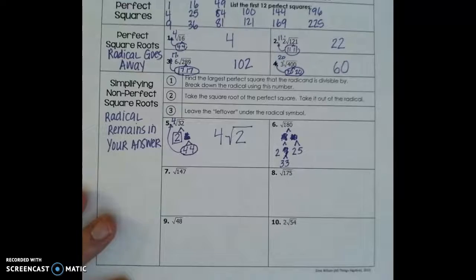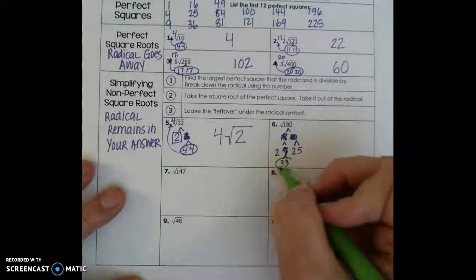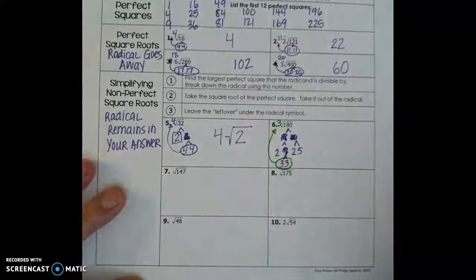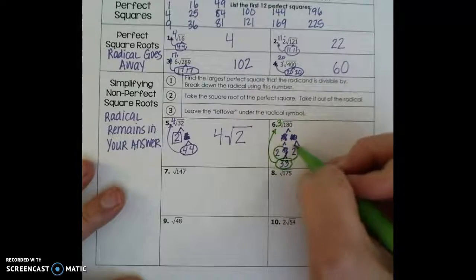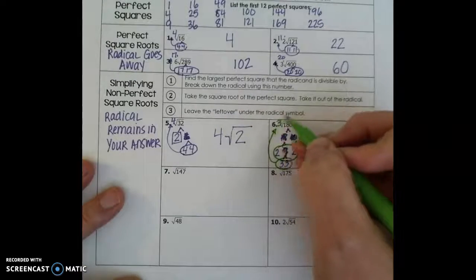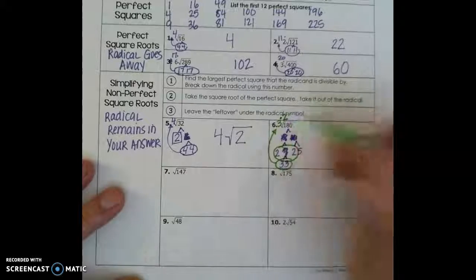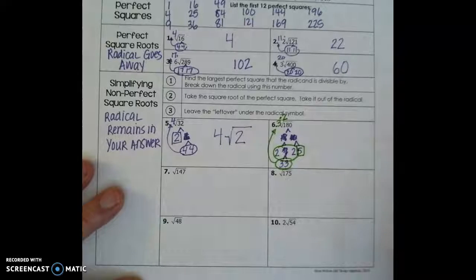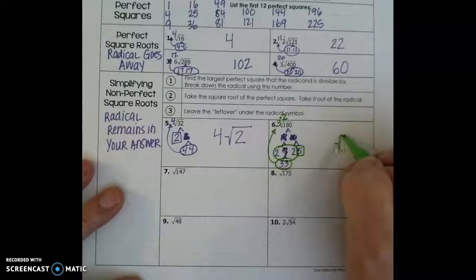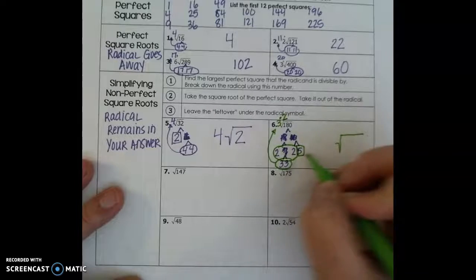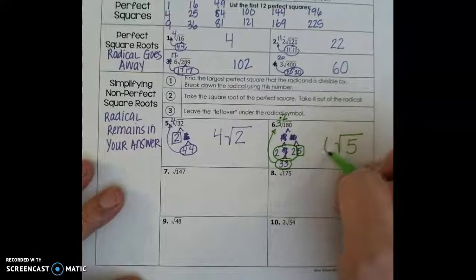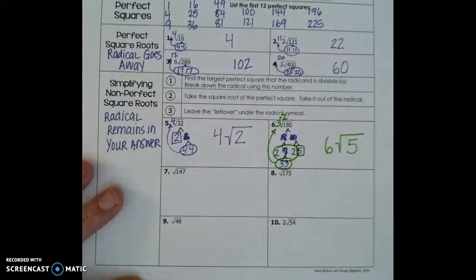So we got kind of a lot of stuff going on here. Let's look at this. I have a pair of 3s. That means one 3 is going to come out front. Look here, I have a pair of 2s. So I got to bring the 2 out also. But this 5 is going to remain inside because 180 is not a perfect square. So my radical, the unpaired one, stays underneath. I took out a 2 and a 3, so we multiply them together to get 6.